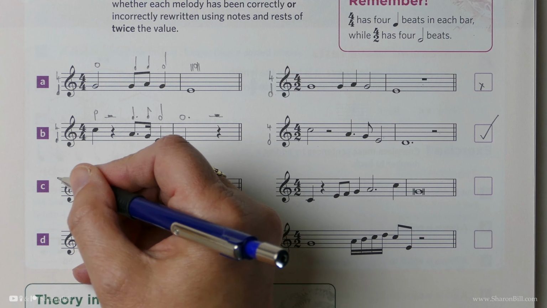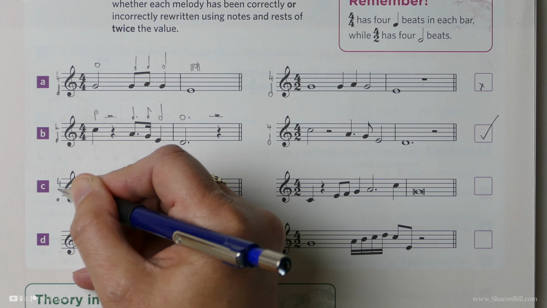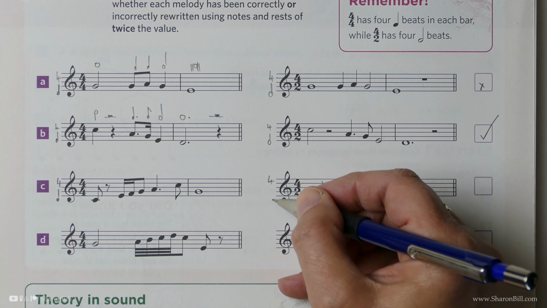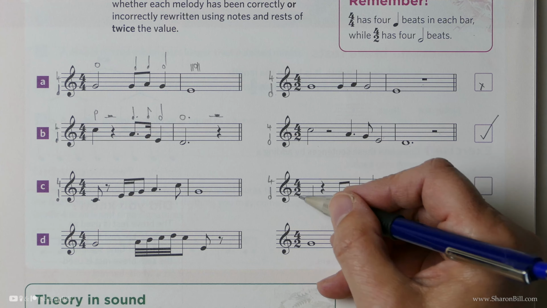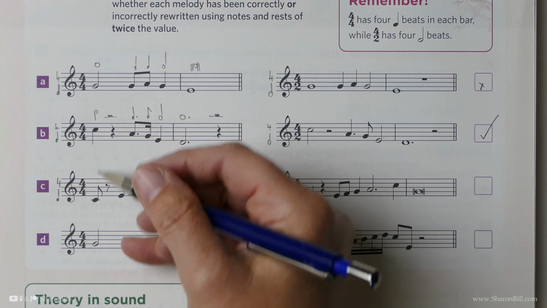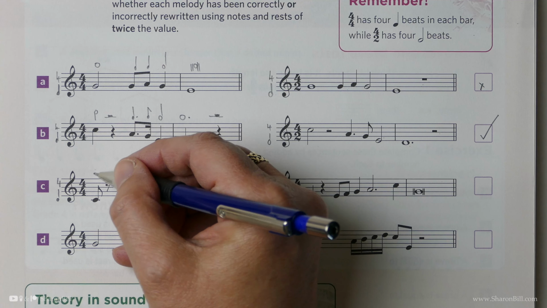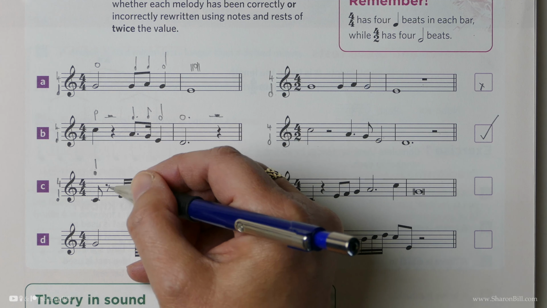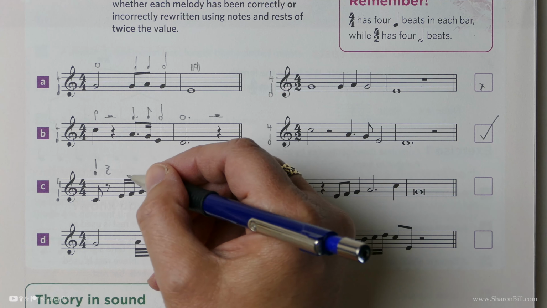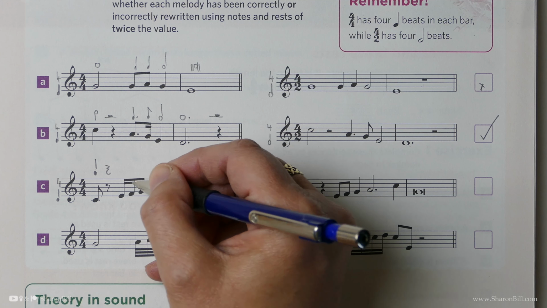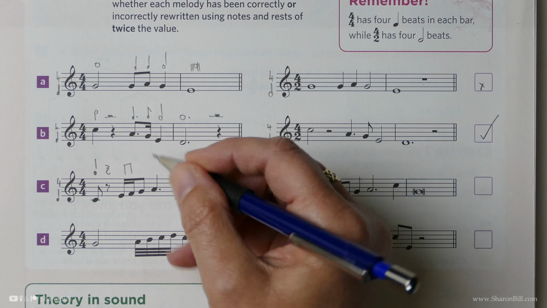So again, we have 4 beats per bar. Each beat is a crotchet. Here we have 4 beats per bar. Each beat is a minim. So what should we have if we're doubling everything? A quaver becomes a crotchet, so that will become a crotchet rest. Semi-quavers become quavers.